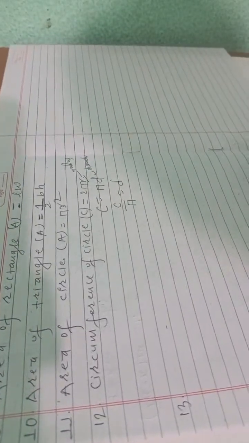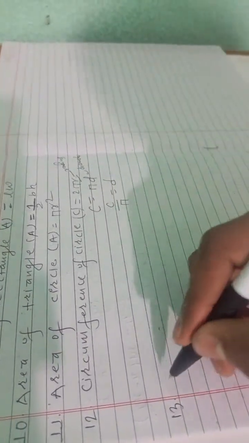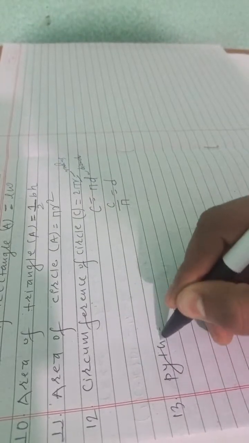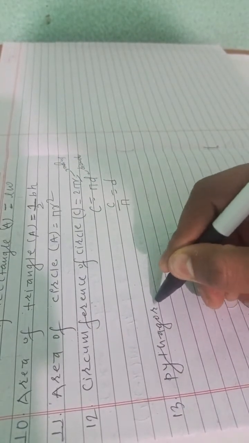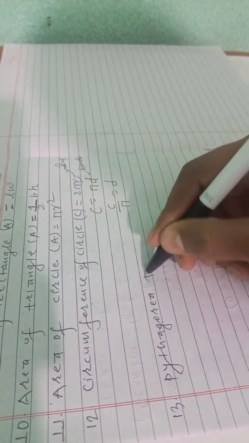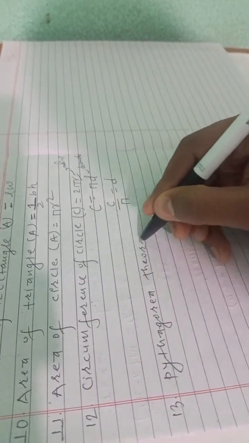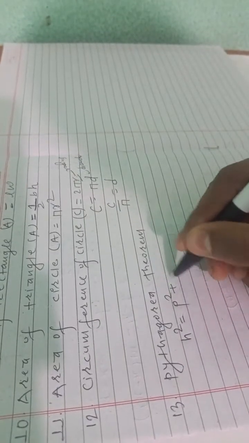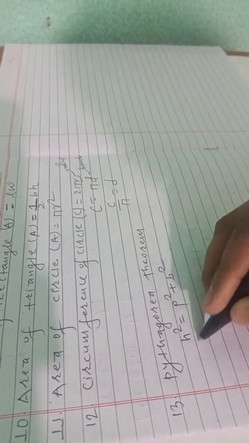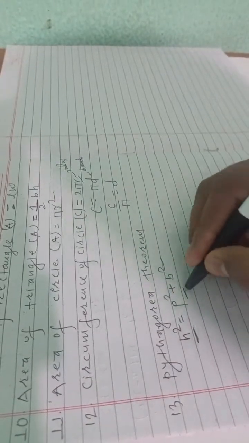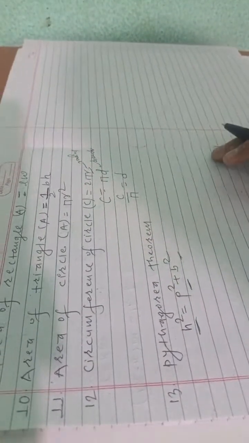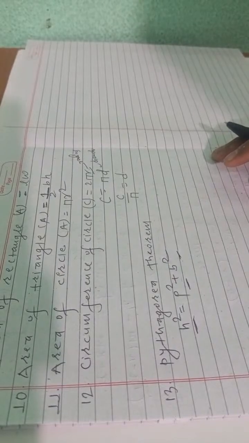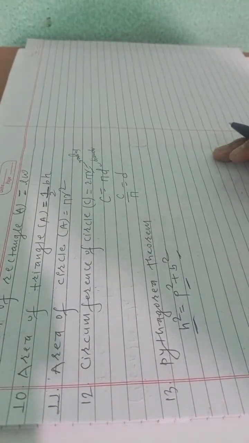And we can use the Pythagorean theorem, which is most important. The formula is h square is equal to p square plus b square, where h is the hypotenuse, p is the perpendicular, and b is the base. You have to learn this formula.